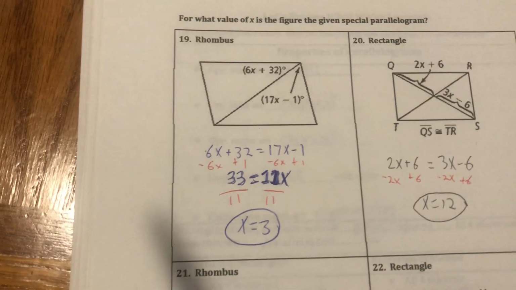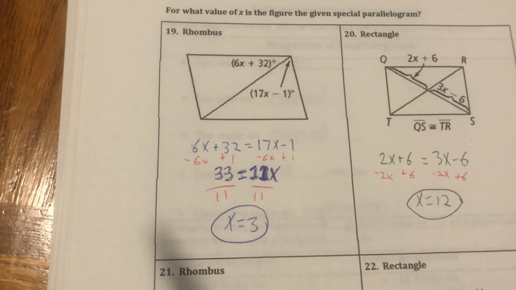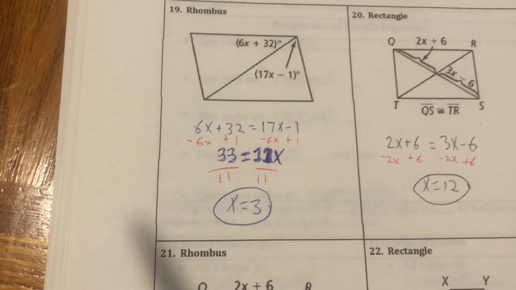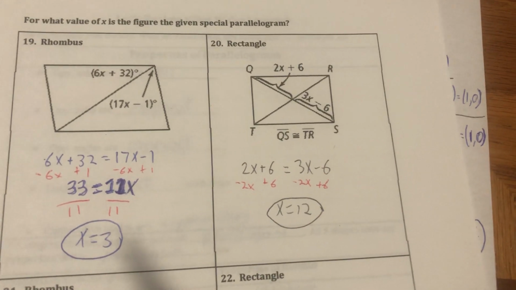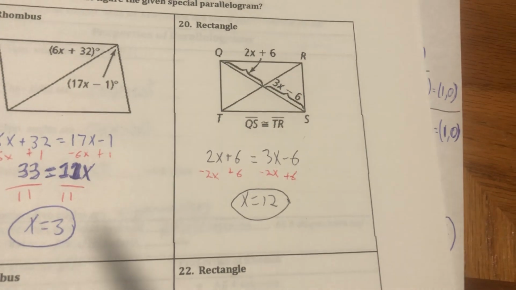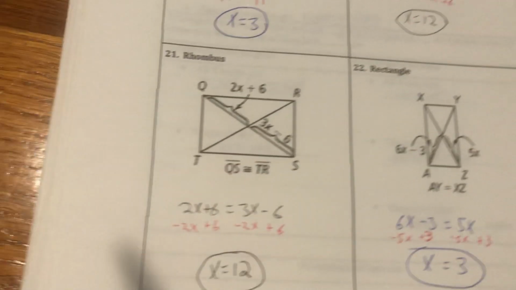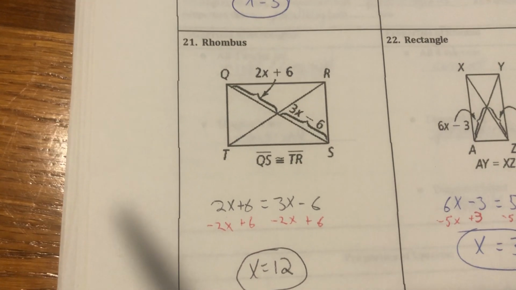Looking at page 6, we have the diagonal of that rhombus bisecting that angle there, so set the equations equal to each other, x equals 3. 20, it says rectangle, but this really could have been any parallelogram. The diagonals bisect, so set them equal to each other, x equals 12. Now 21 is the same exact diagram, but this time it says rhombus.